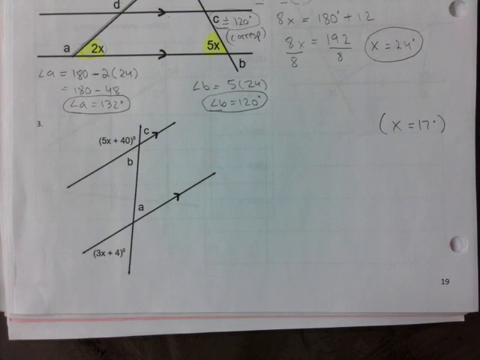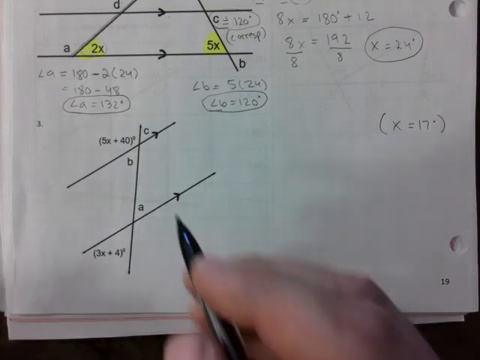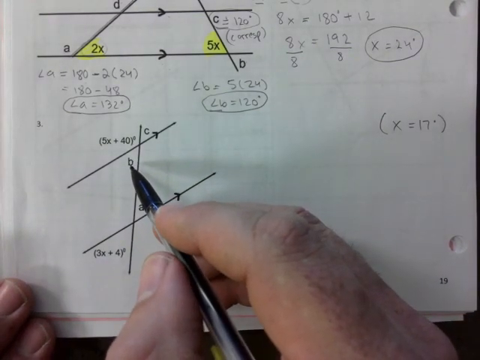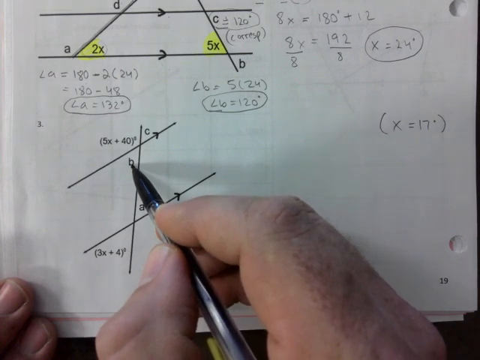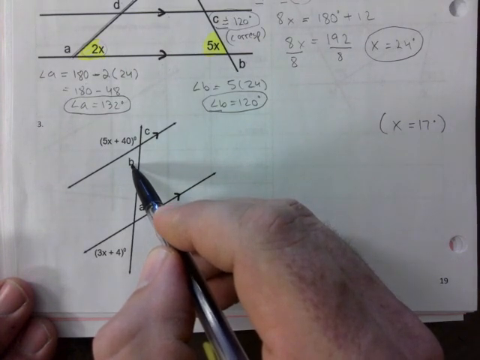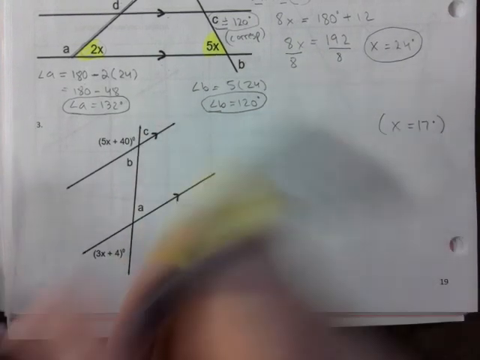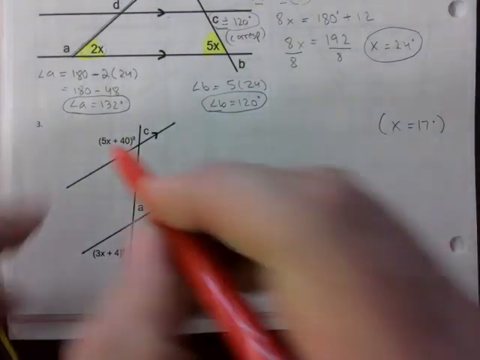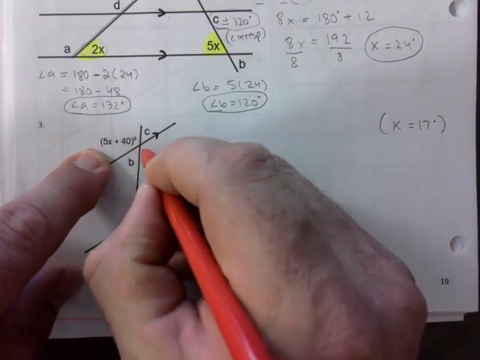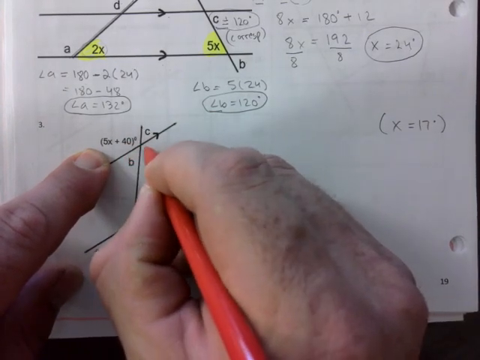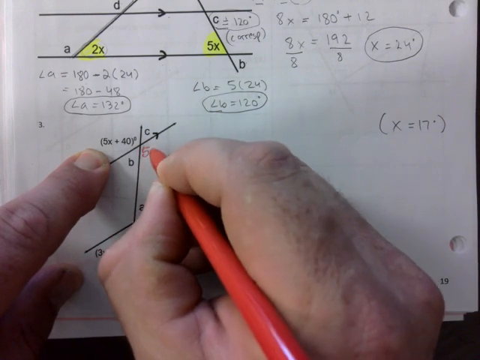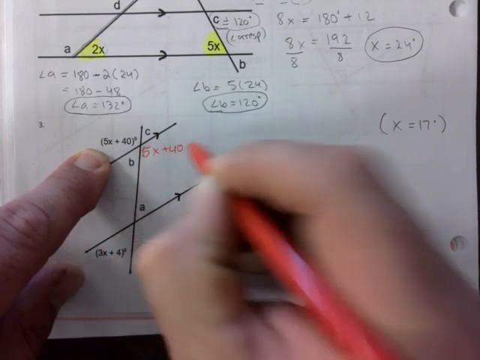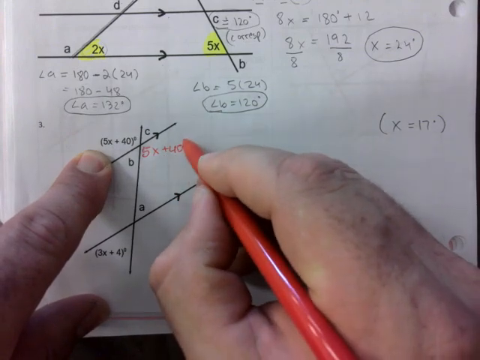Many ways of doing this. You could say, how should I proceed here? I'll say this. This one is vertically opposite to that one, so technically I could bring this one over. Come on, work with me here. Plus 40, right? I can do this.